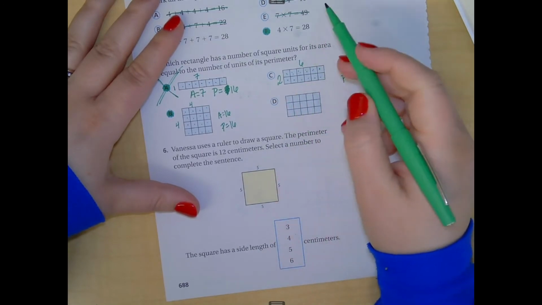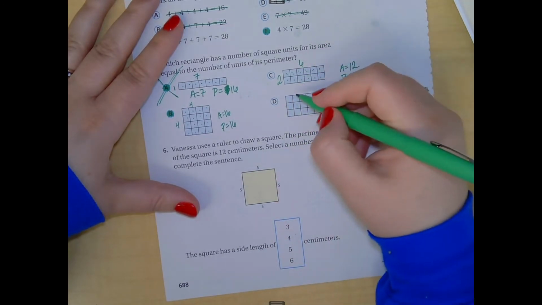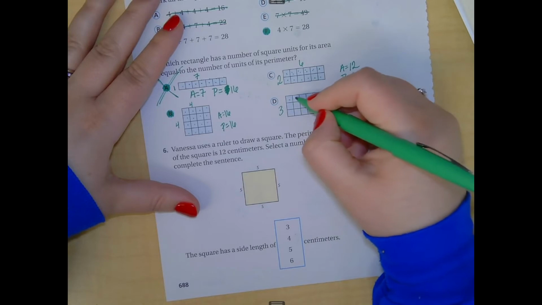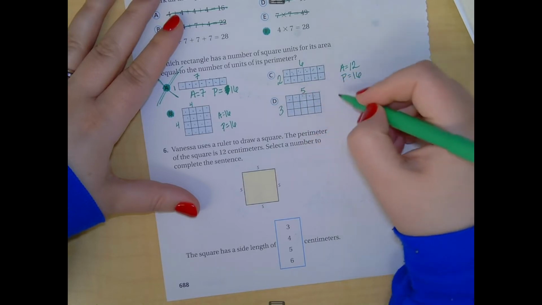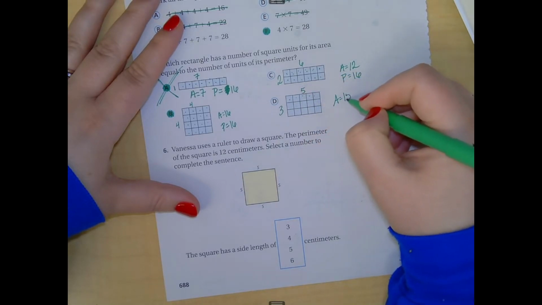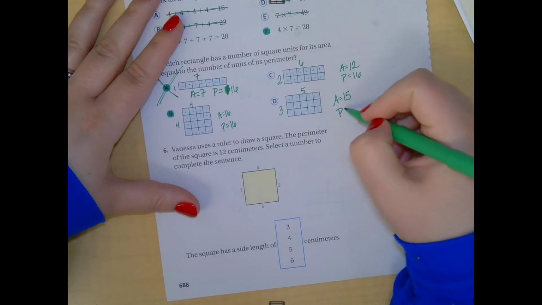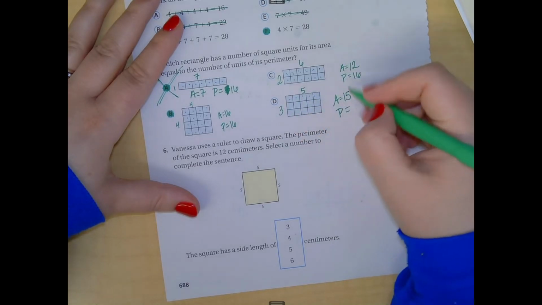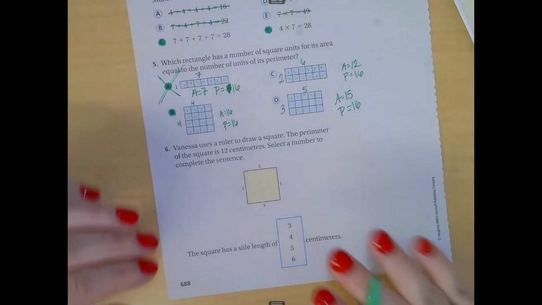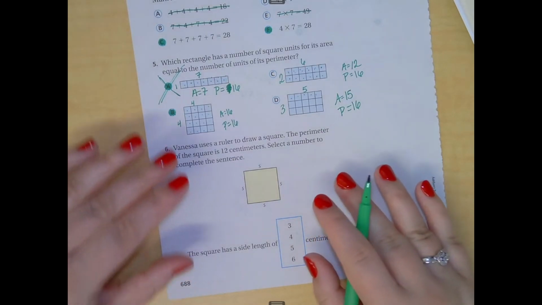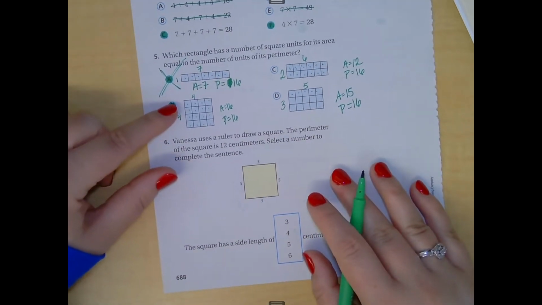Okay. D. Got 3 rows of 1, 2, 3, 4, 5. So 3 times 5 is 15. That's my area. Perimeter is 3 plus 5 is 8. Double it, 16. So the only one that has the same perimeter and area is B.